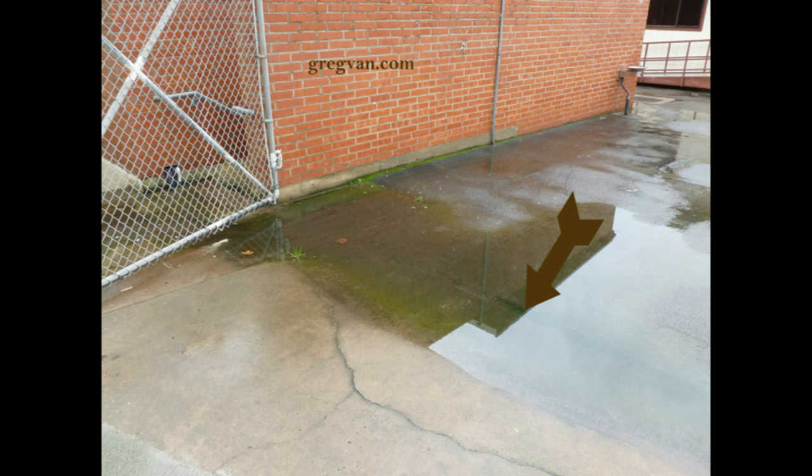Now, the next spot, and this is realistically what usually creates the biggest problem, would be a break, for example, between the concrete and the asphalt. We have a break that runs realistically the length of the puddle, allowing water to absorb into the ground. Now, this is actually where the bulk of the problem will be if there is a gap.